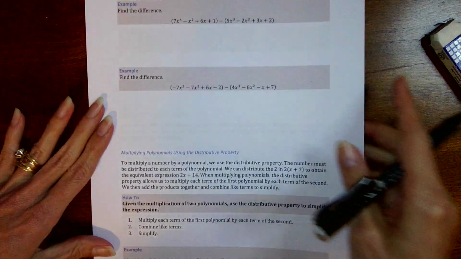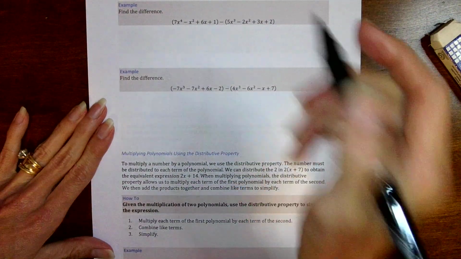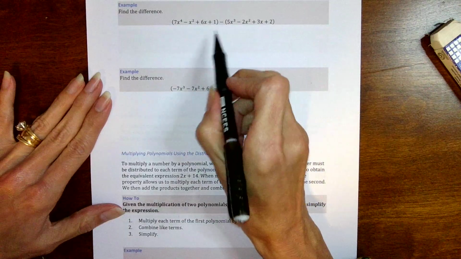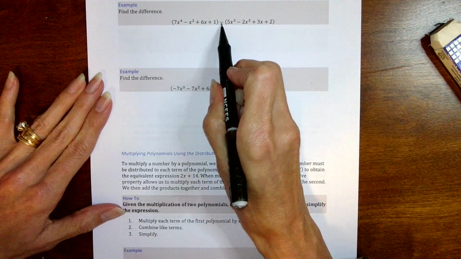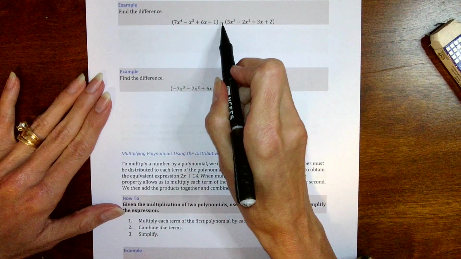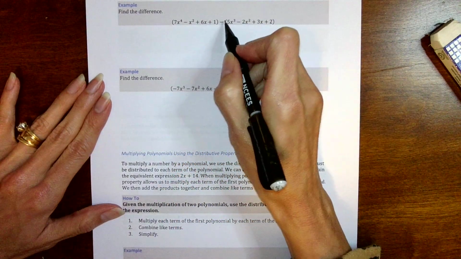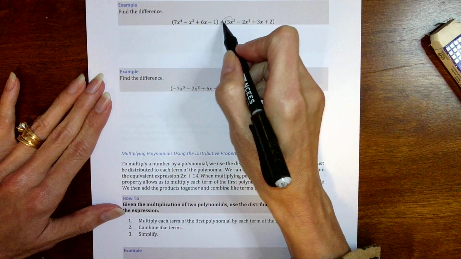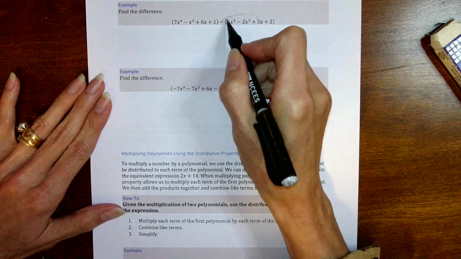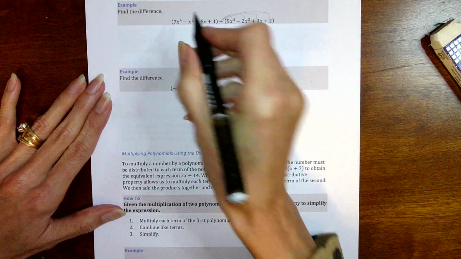Alright, so now we're going to find the difference. And this is important because this minus sign, or negative sign, belongs to everything in those parentheses. So it has to be distributed to every term before you can do anything else.